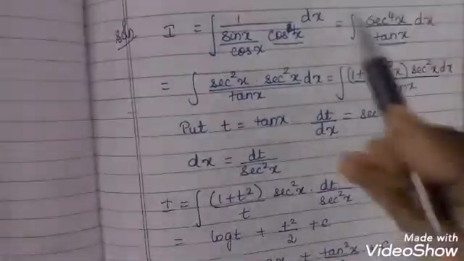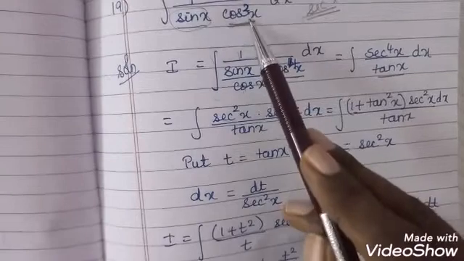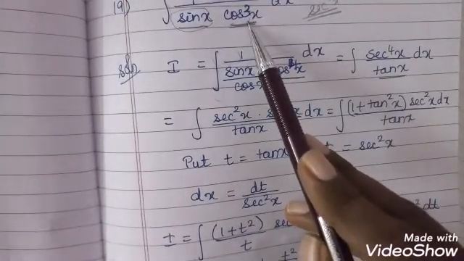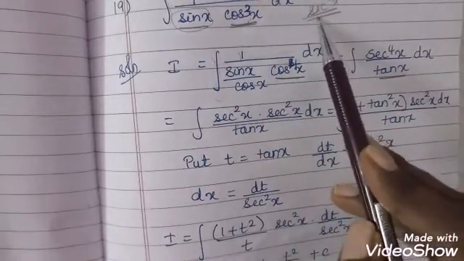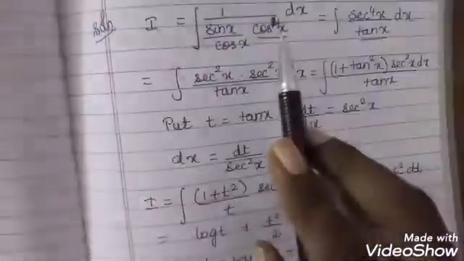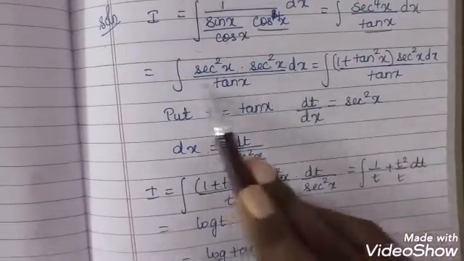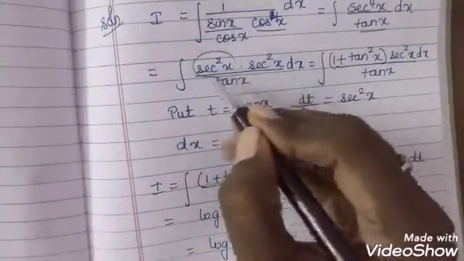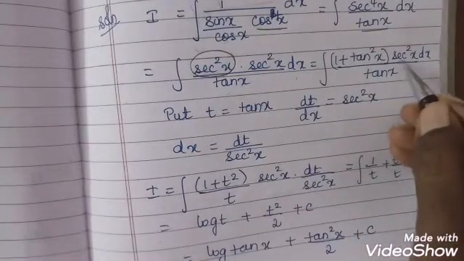Okay. Now here, I hope you understood. First of all, I am just making it an even power, because even if I want to use substitution, you know the differentiation of tan x is equal to secant squared x. Otherwise, if I want to write secant squared x also, I can write it as 1 plus tan squared x. That's the reason. Okay. Now see how we proceed here. This one I have just written as secant squared x into secant squared x by tan x dx. Now this one I will write using the identity 1 plus tan squared x into secant squared x by tan x.